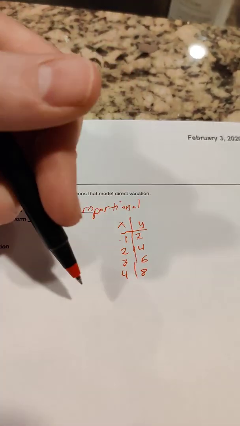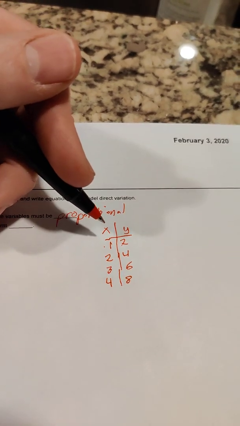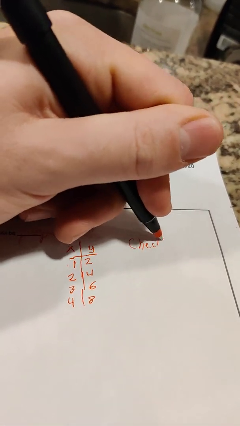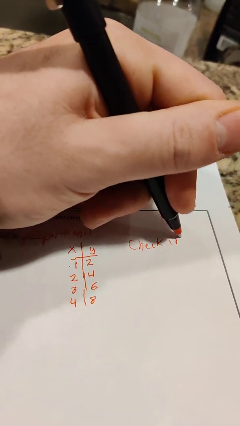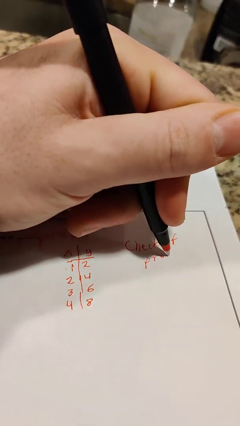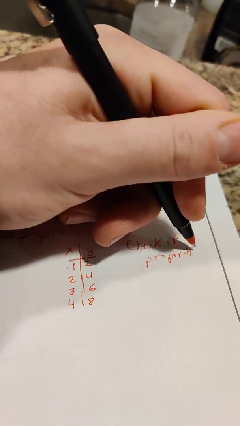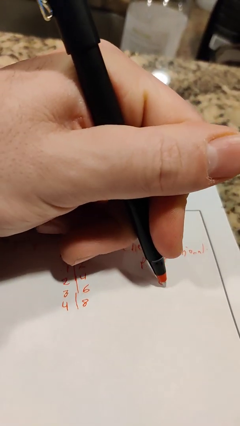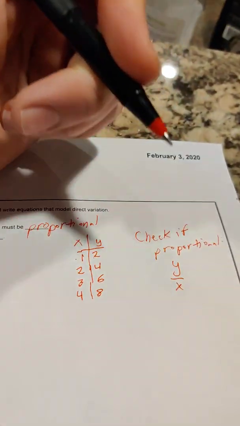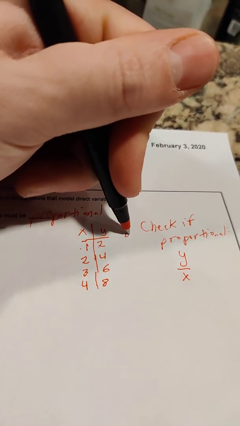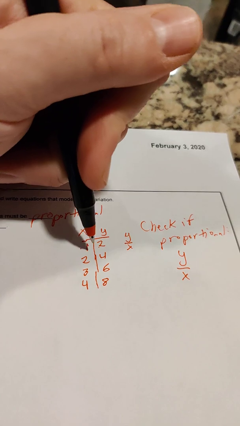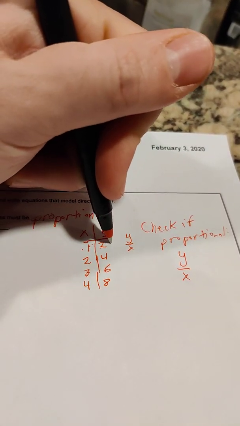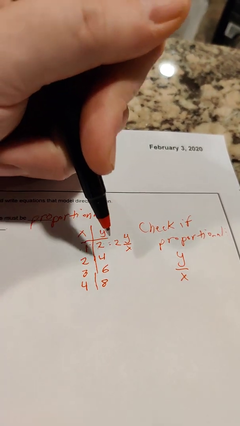So the way that we check for a proportional relationship is we take the ratio y over x. If we look at y over x for this table, for the first one it's 2 over 1, which is 2.